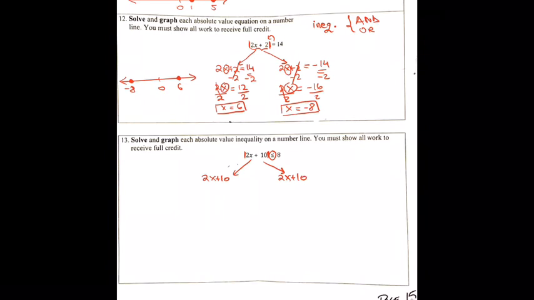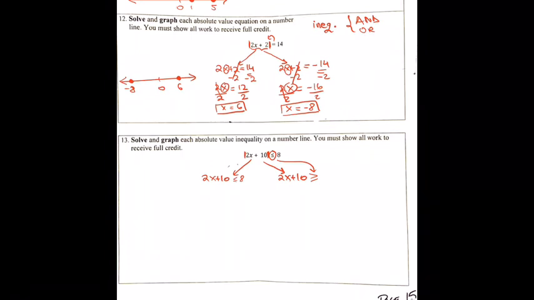Just like we did before, we take what's inside of the absolute value, which is 2x plus 10. And for the first inequality, I'll keep it the way it is in my original problem. So 2x plus 10 less or equal than 8. For my second inequality, I'll flip that inequality sign, make it greater or equal to, and I'm making that 8 into a negative 8. So you notice it's almost identical to what we did in number 12 up here.